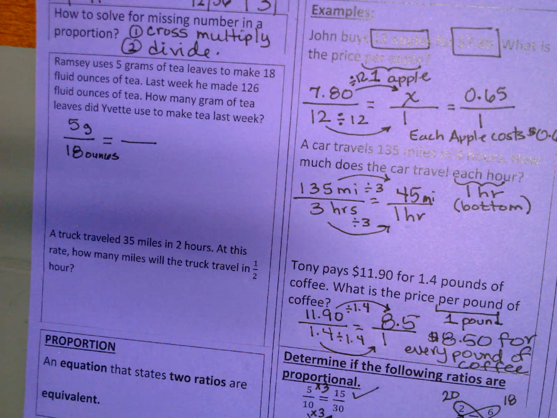Top or bottom? Shouldn't be on the bottom. Why? Not because it's a bigger number, but why? Oh. Because 18 and 126 are both fluid ounces of tea. Very good. That's the variable.